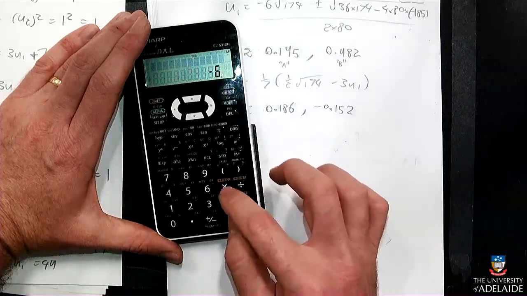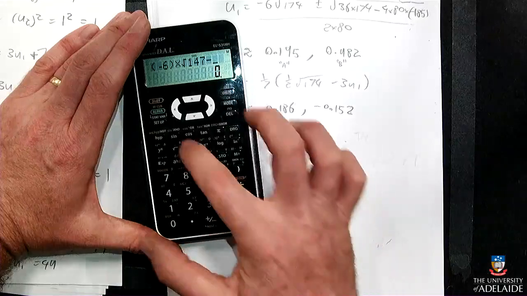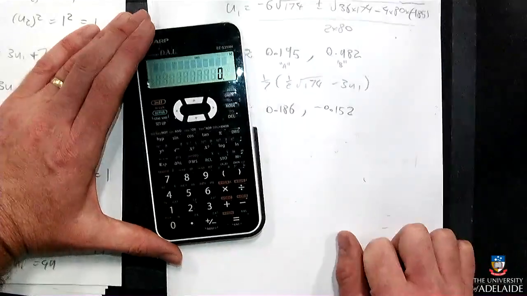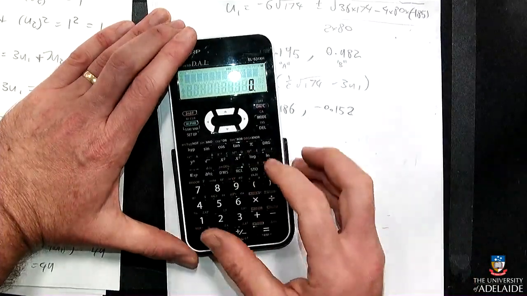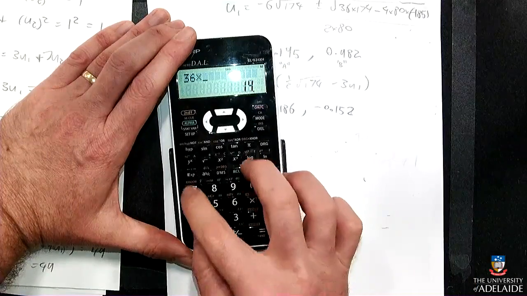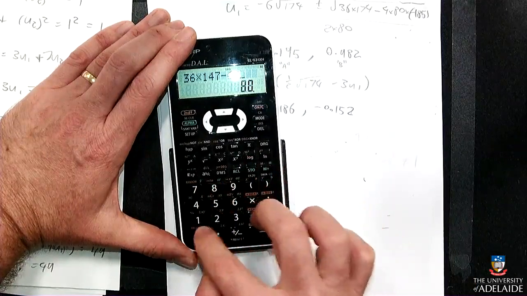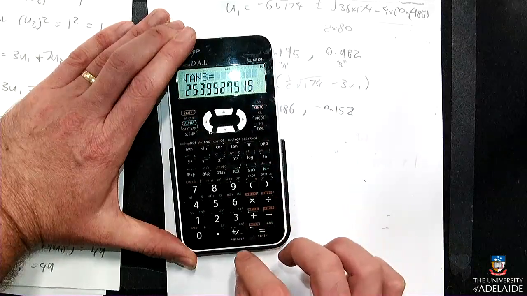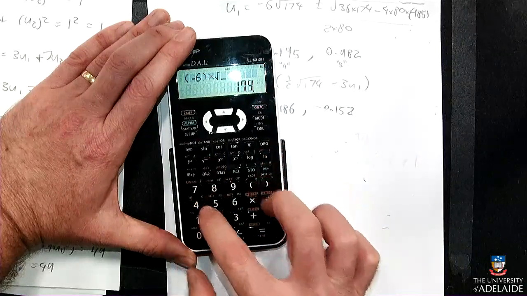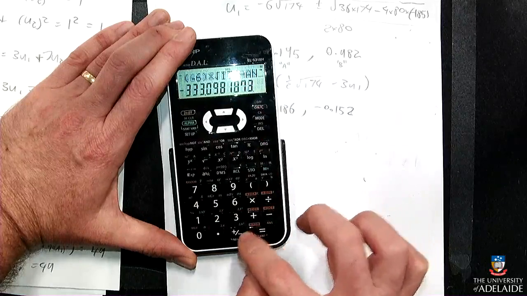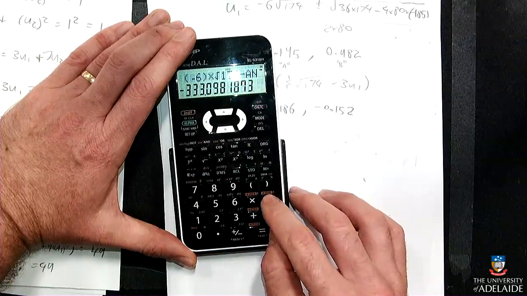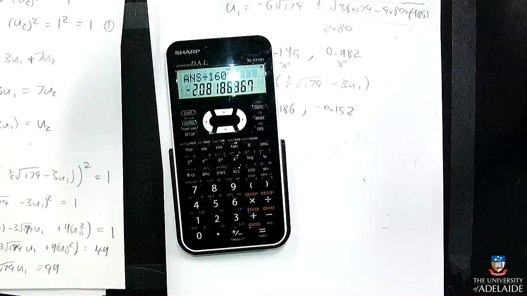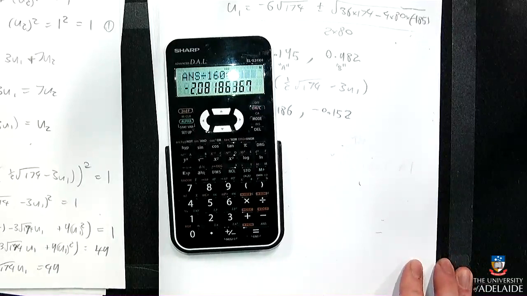So minus 6 times root 174 minus that answer divided by 160. Square the answer.